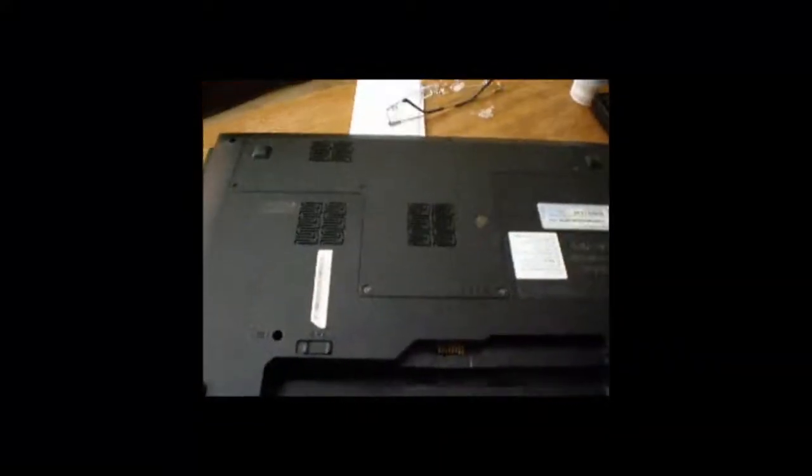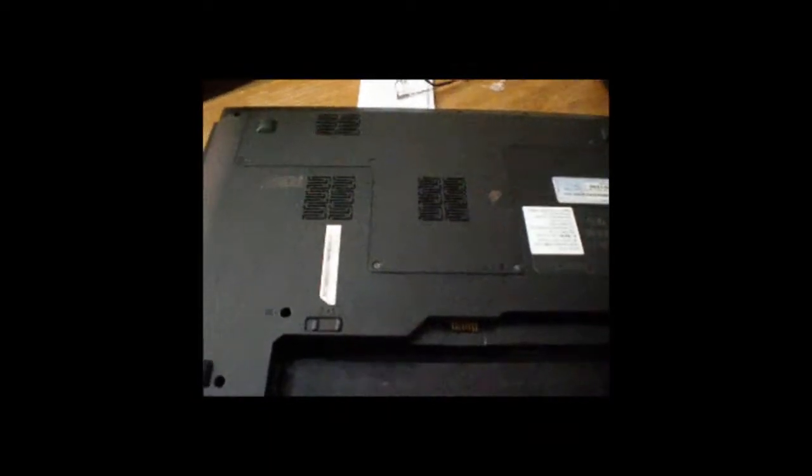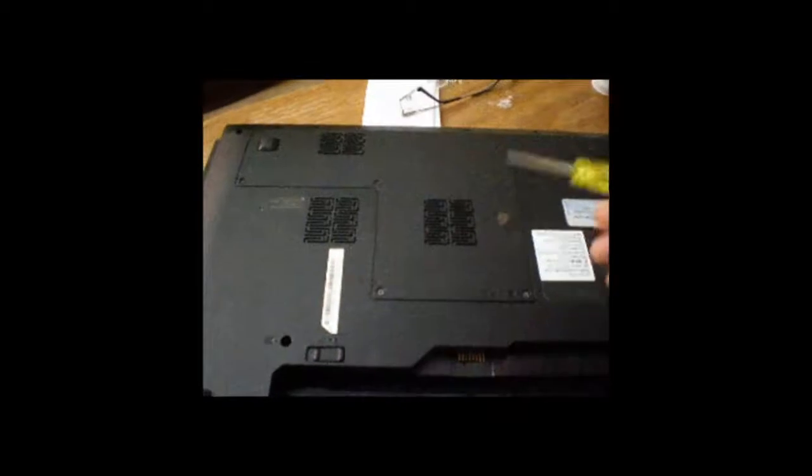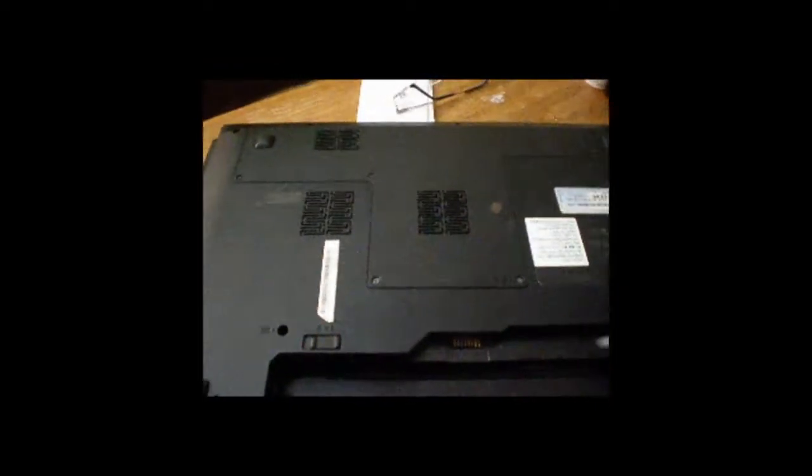But if you have a type of computer with a smaller panel, either around here or over here, I would recommend taking that off first, because that's probably where your RAM chips are. This just so happens to integrate my hard drive, processor, RAM chips, all of that, all into one area, so that if I take this off I can get to all of them.